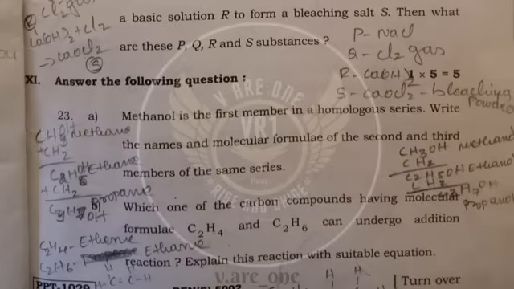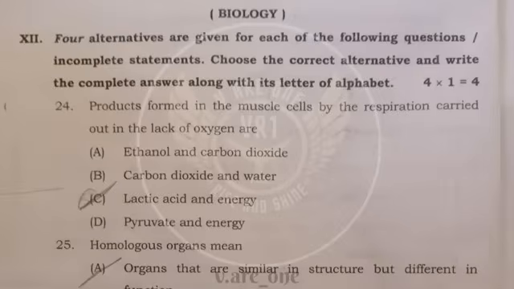And B question, C2H4 is ethene, and C2H6 is ethane. So when you add hydrogen to ethene, it will get converted into ethane. So unsaturated to saturated carbon compound.